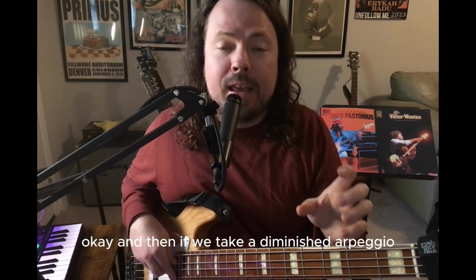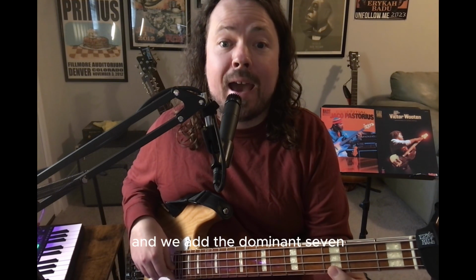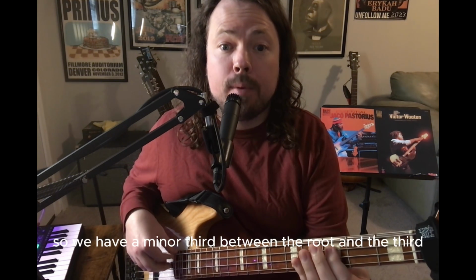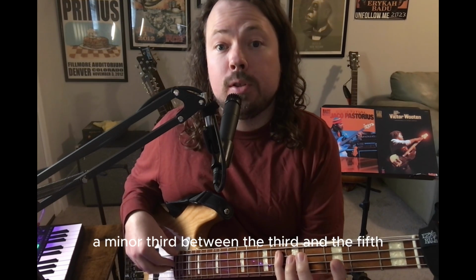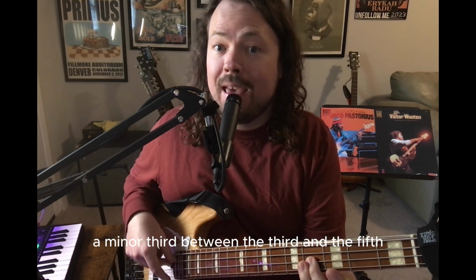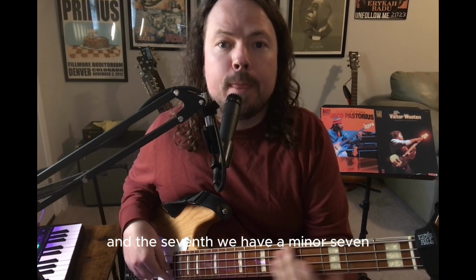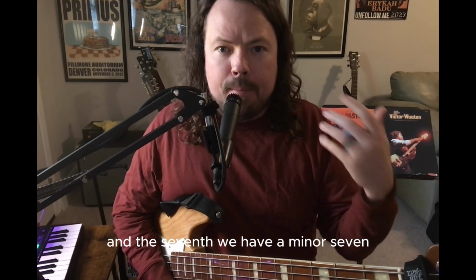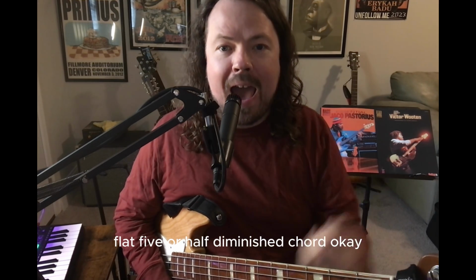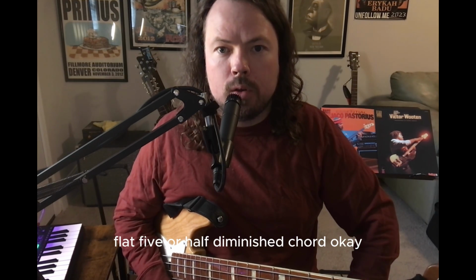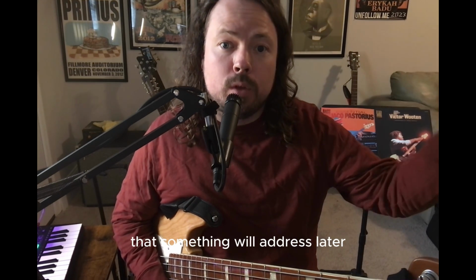Okay? And then if we take a diminished arpeggio and we add the dominant 7, so we have a minor 3rd between the root and the 3rd, a minor 3rd between the 3rd and the 5th, and then a major 3rd between the 5th and the 7th, we have a minor 7 flat 5 or half diminished chord. Okay? There is such a thing as a fully diminished chord. That's something we'll address later.